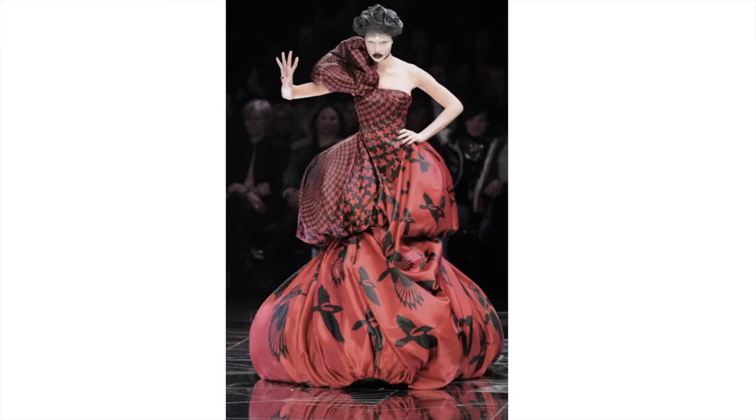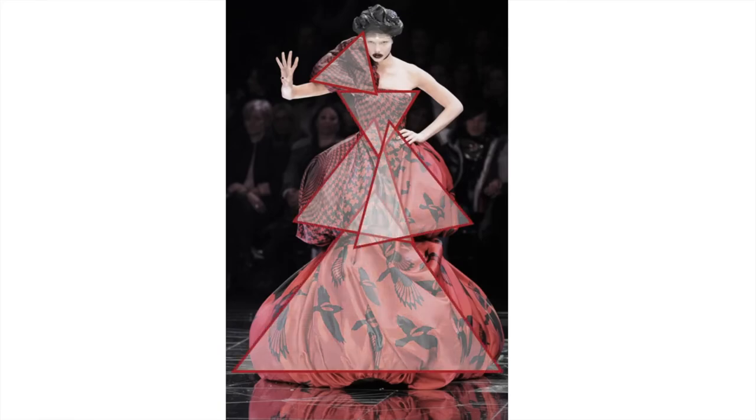Let's look at the way McQueen uses rhythm here. The houndstooth pattern radiates outward, drawing the eye from the focal point of the shoulder down and around the skirt, where the houndstooth pattern breaks away and becomes birds that swirl around the skirt. Even the individual shapes within the gown create rhythm, beginning yet again at the shoulder and tumbling down the dress.